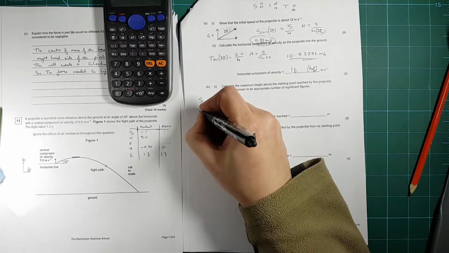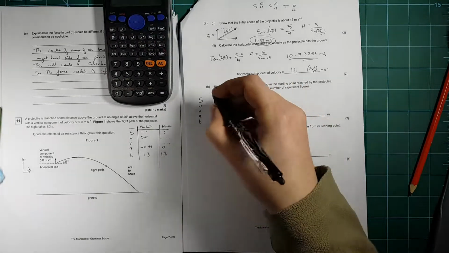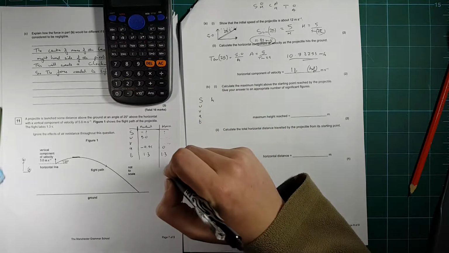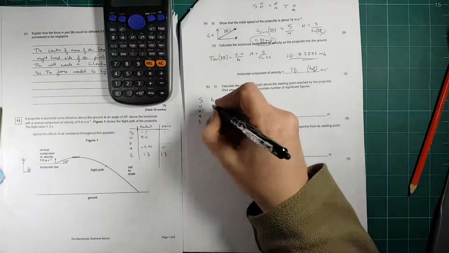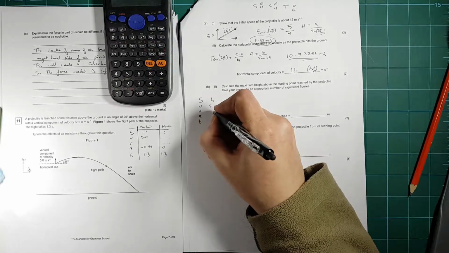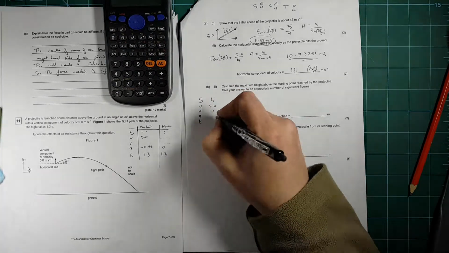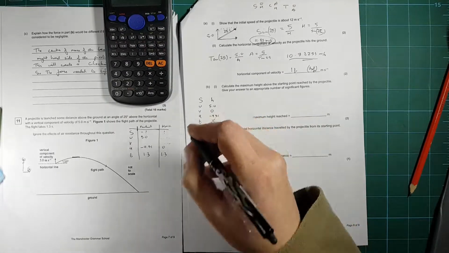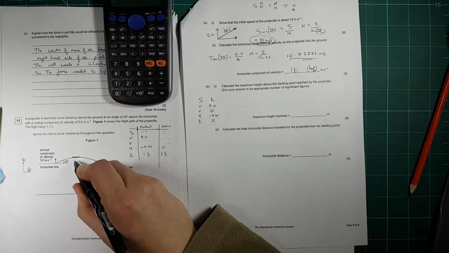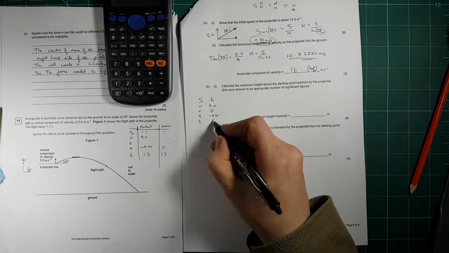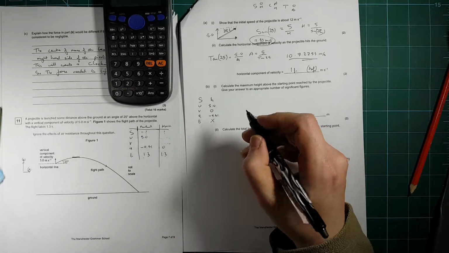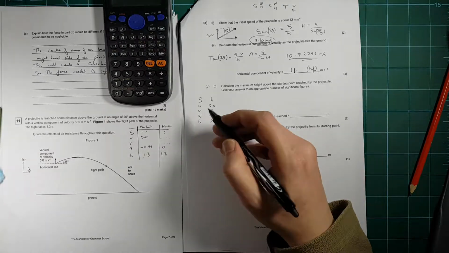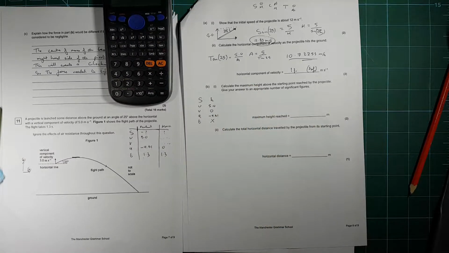So S, U, V, A, T. We've got S is the maximum height that we're trying to calculate. U is 5.0. V is 0. A is minus 9.81. And T we do not know because it's not the full flight time. We're not at the end of the flight, so we can't use 1.3 seconds there. So we need an equation with S, U, V and A in it, but no T.